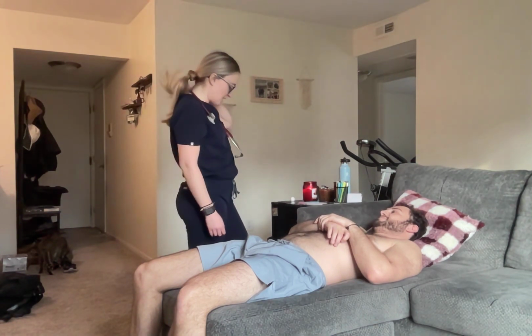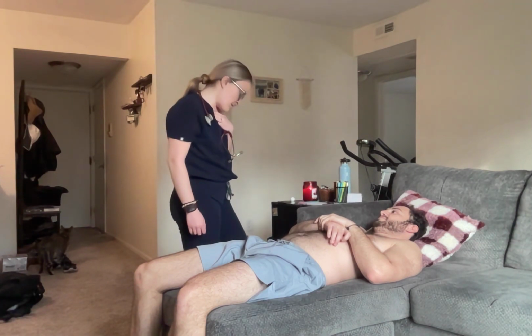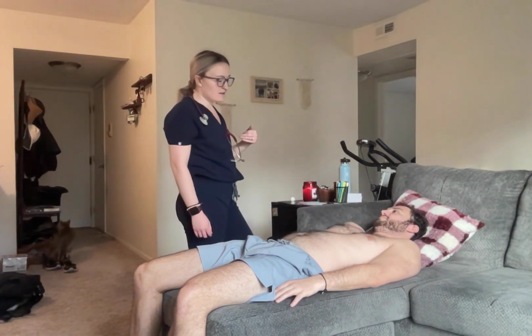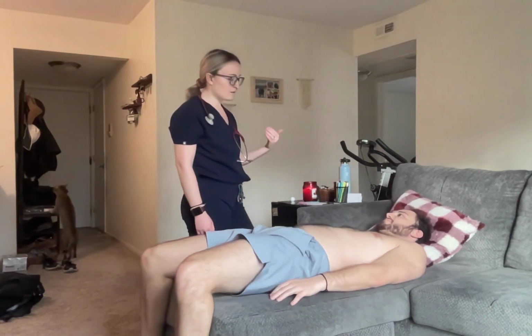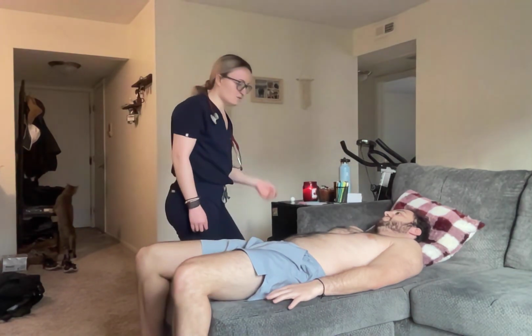Okay, so next we're going to have the abdominal exam. So I'm just inspecting the abdomen. I'm looking for any masses that I can tell at this time. I want you to go ahead and lift up for me. Thank you. Again, checking for masses or hernias.